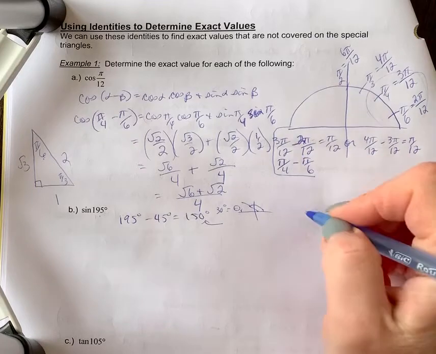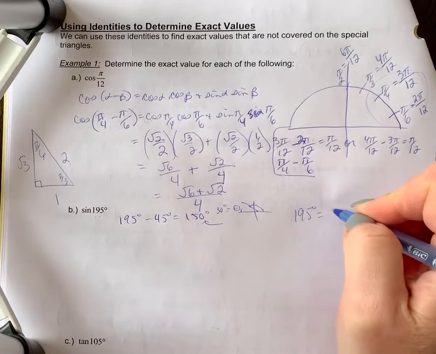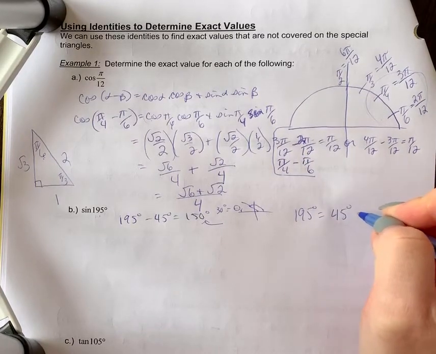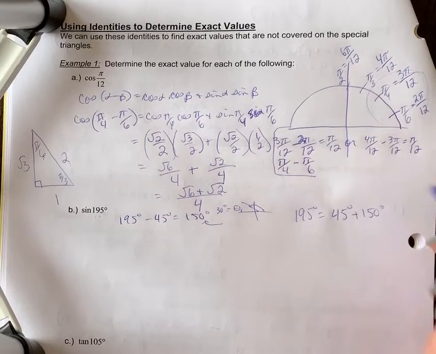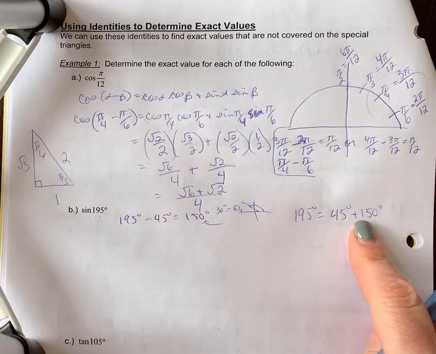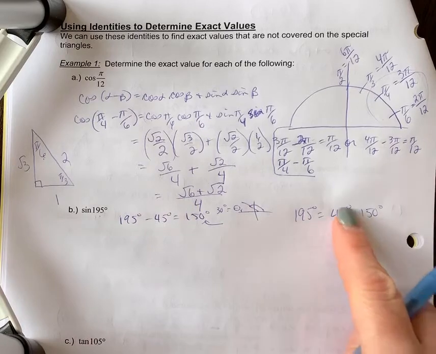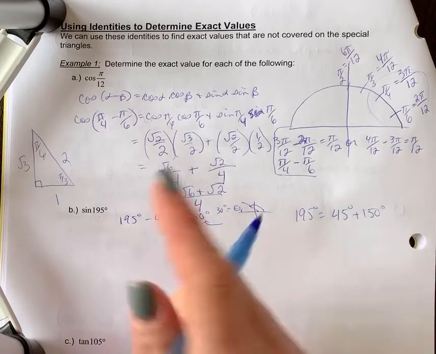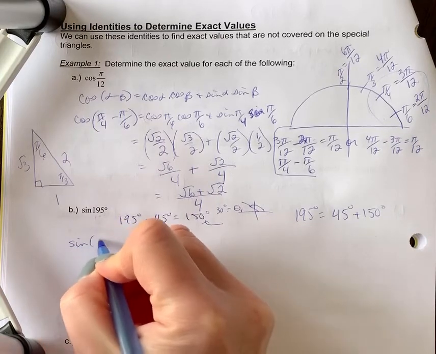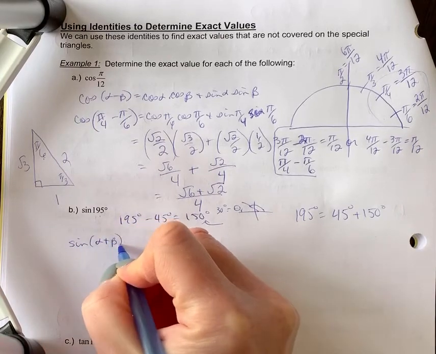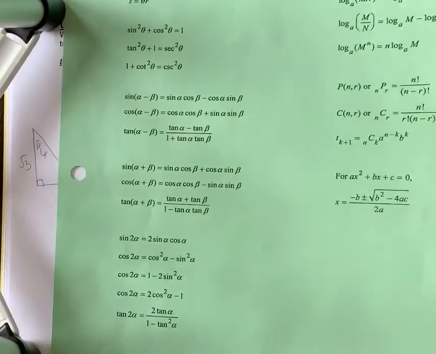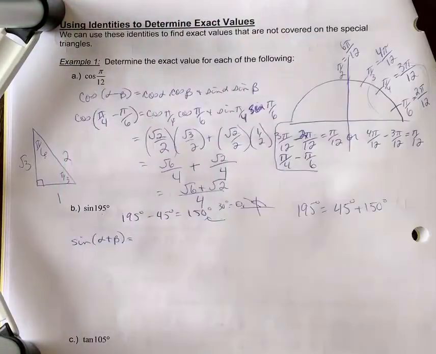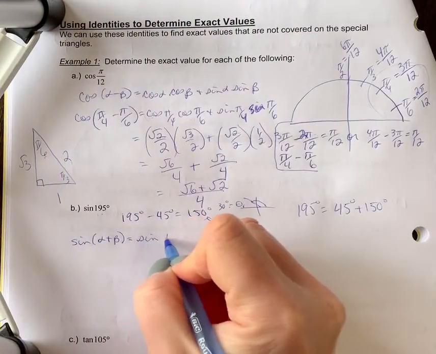So for 195 degrees, I'm going to say that it equals 45 plus 150 degrees, as that's a combination I can use where I can find the angles. So I used add, so I'm using the sum formulas. I'm going to use the sum for sine, the sine alpha plus beta formula. So I look on my formula sheet, sine alpha plus beta, and I'm going to write down that formula.